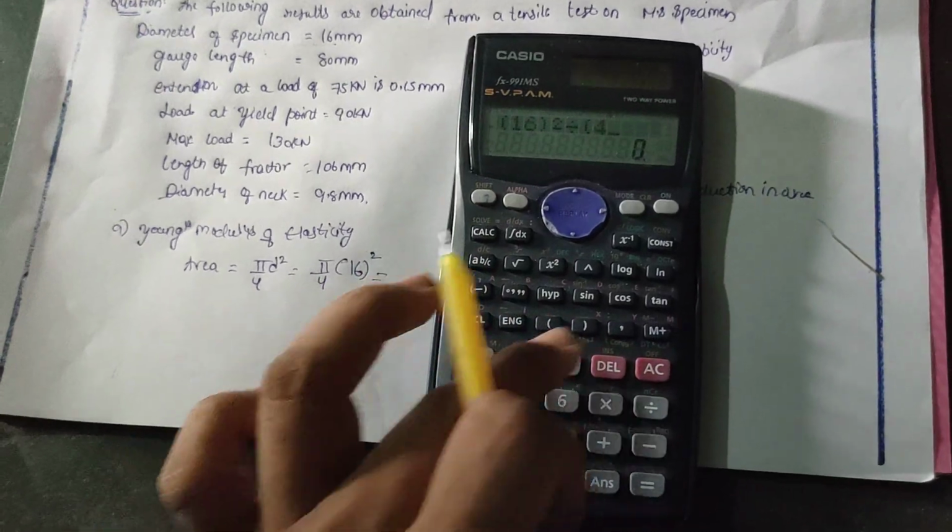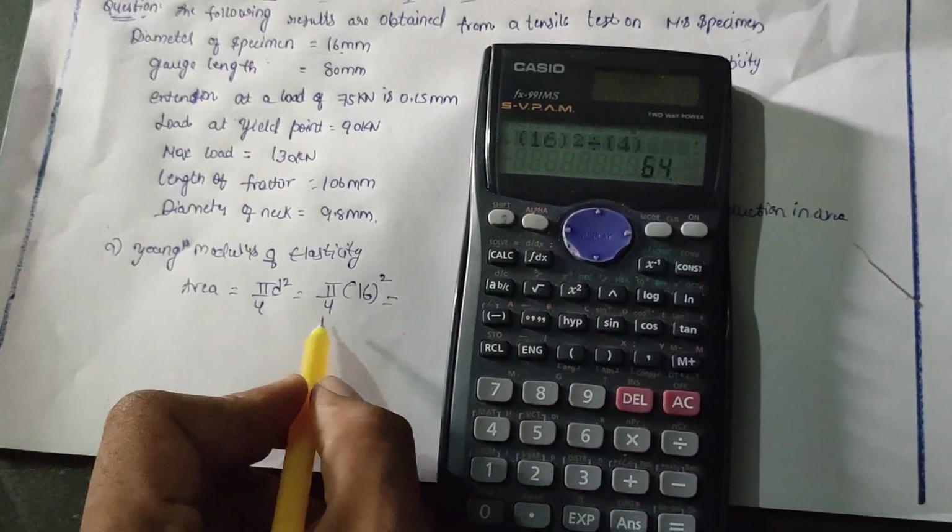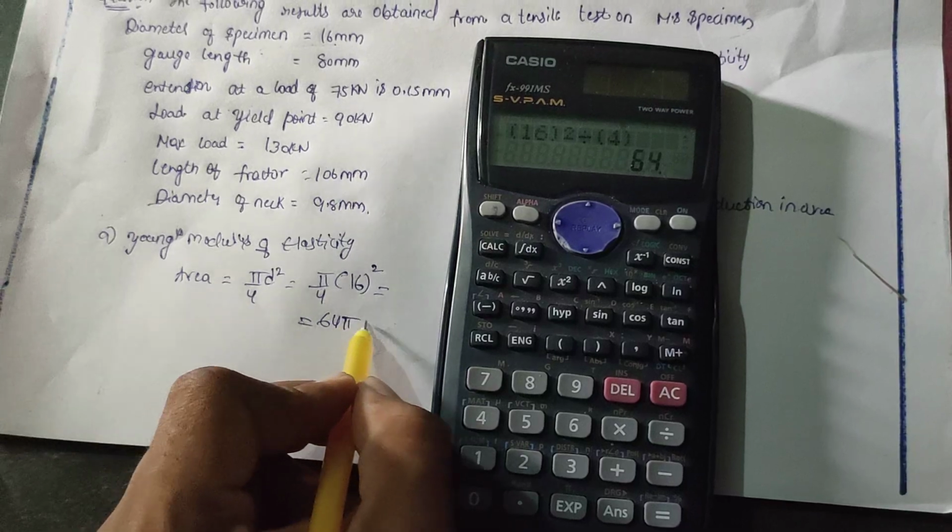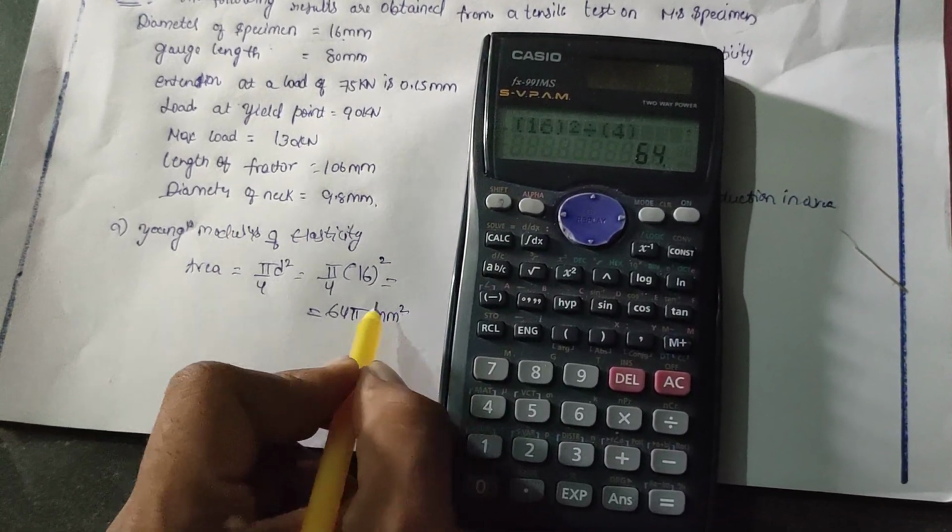Dividing 16 square by 4, we get 64 into pi mm square.